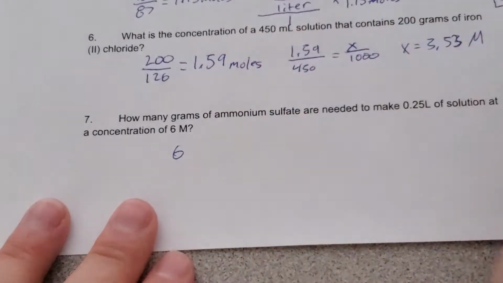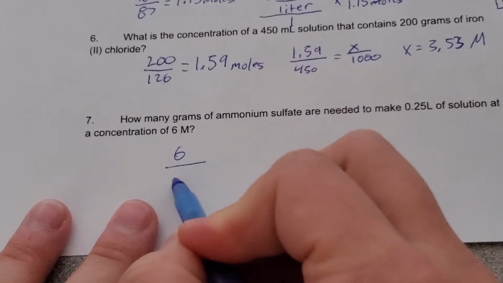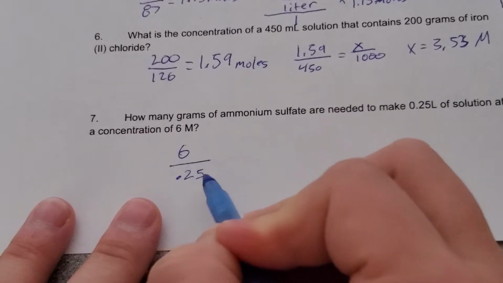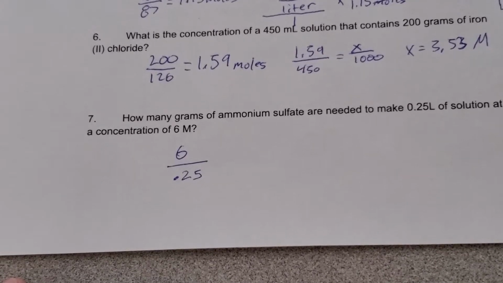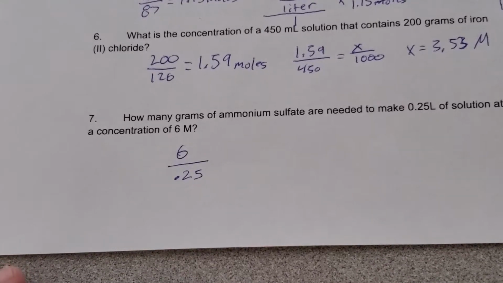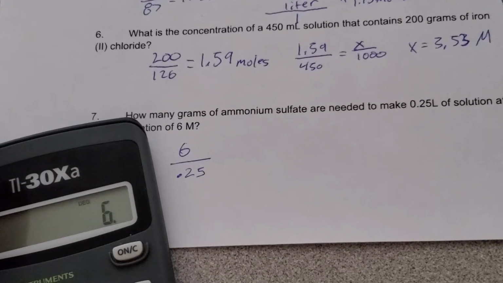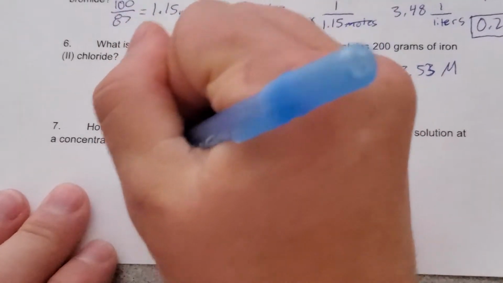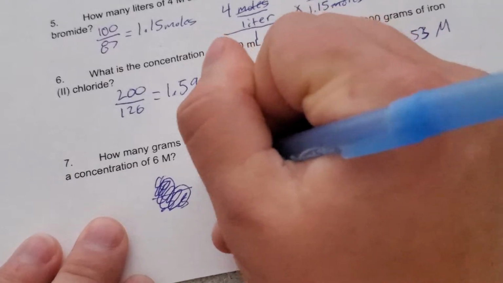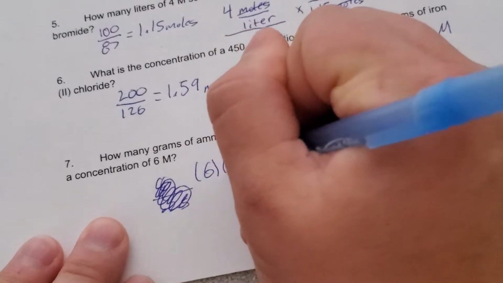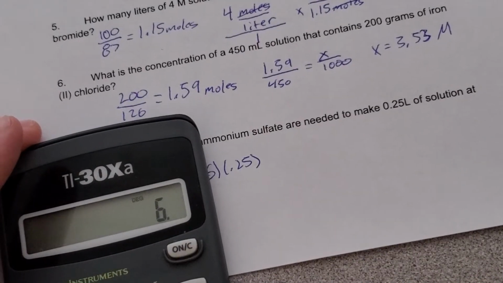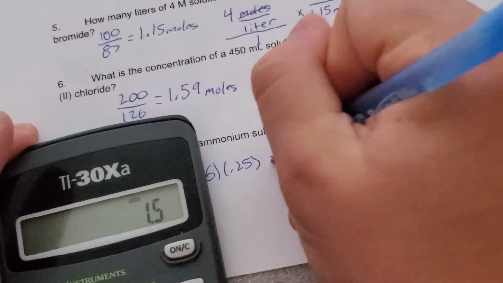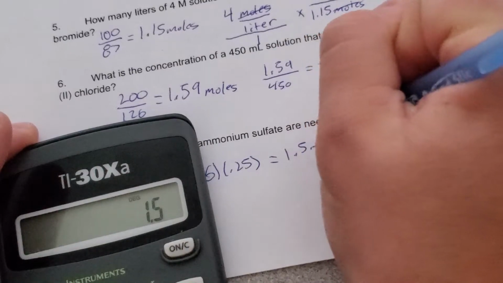6 divided by 0.25. No, actually, it's going to be 6 times 0.25. Excuse me. So 6 times 0.25 gives us 1.5 moles.